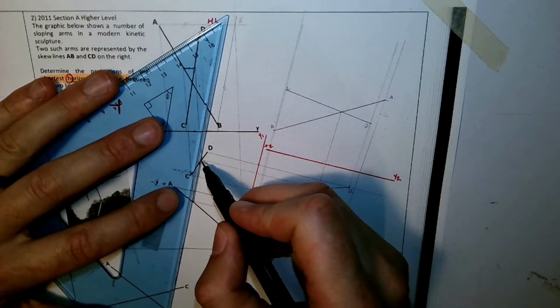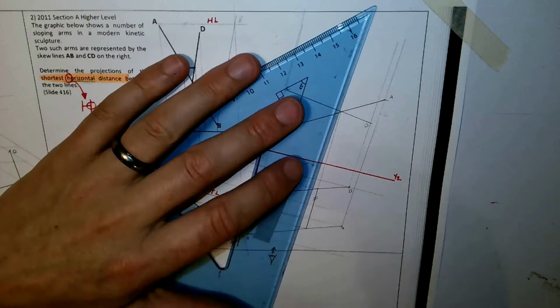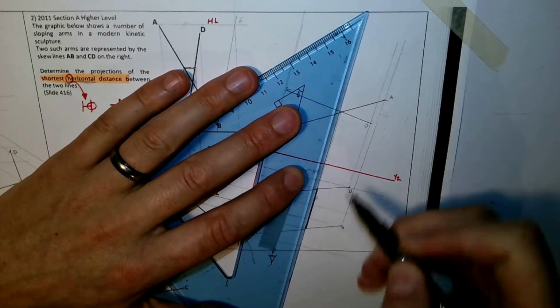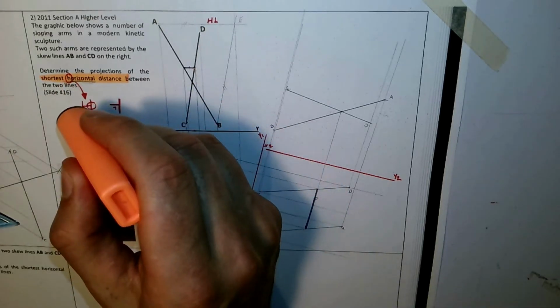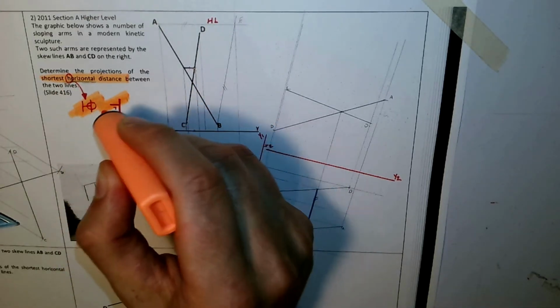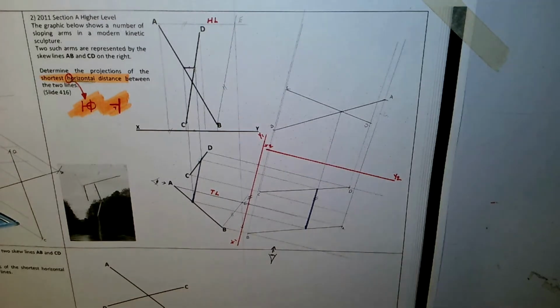So you'll see it's very similar to the setup for the shortest distance between skewed lines. The only difference and the only part where it varies is where the X2, Y2 line goes. So that useful tip to remember is using a capital H.